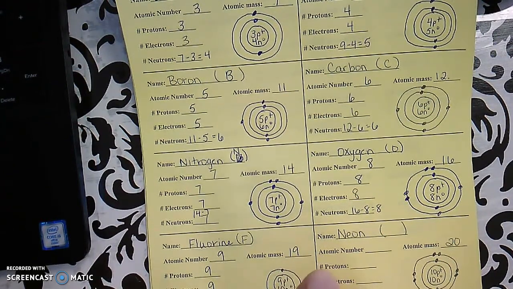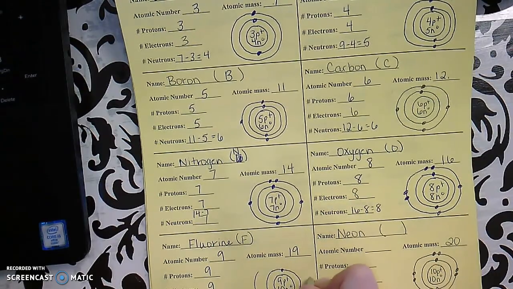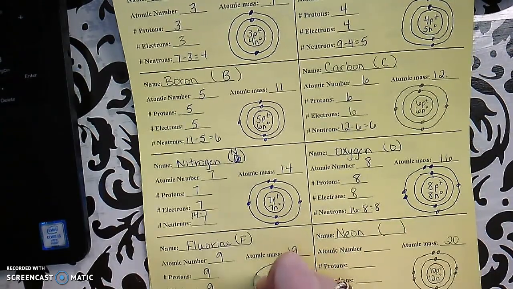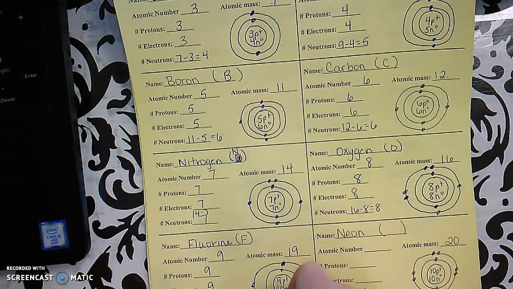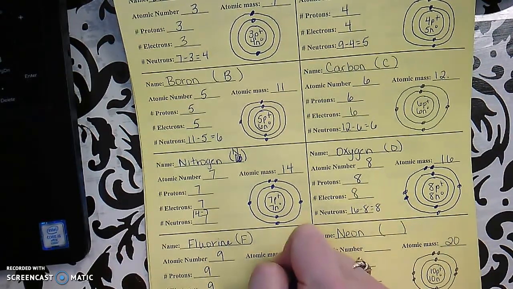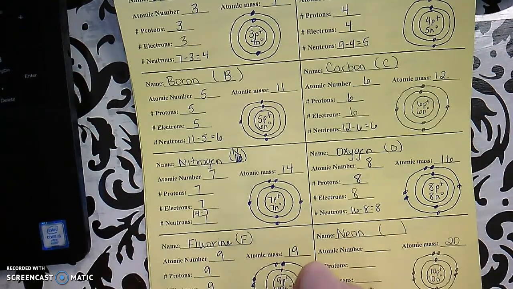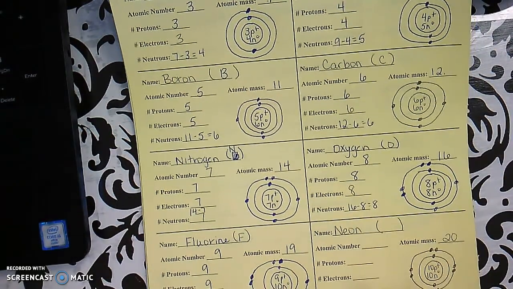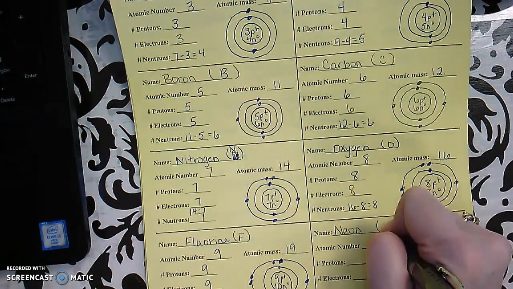First orbital has 2 electrons, and the second orbital, 2 plus what is 9, is going to have 7. 1, 2, 3, 4, 5, 6, 7. Okay? And then our last one is neon.